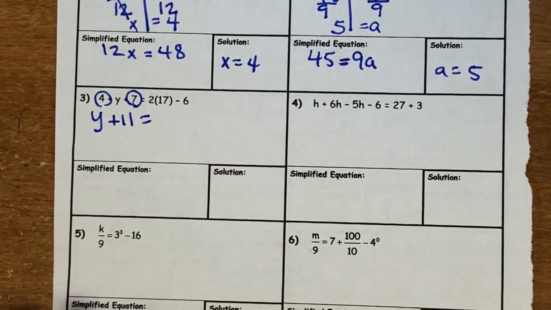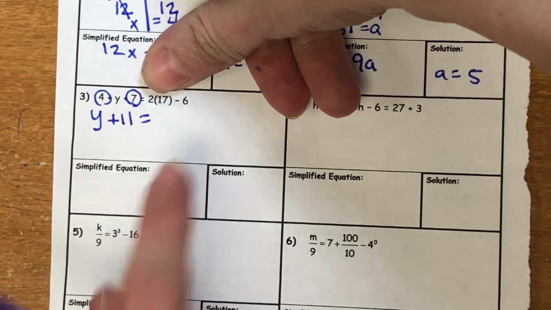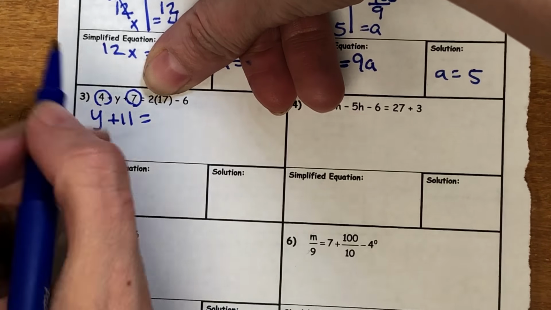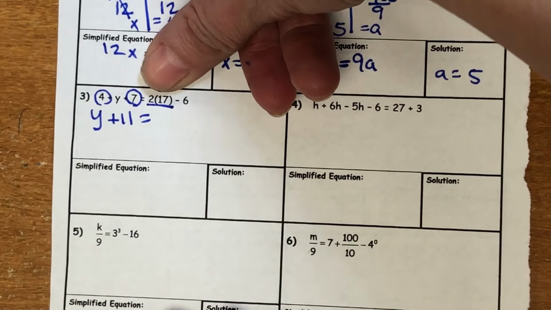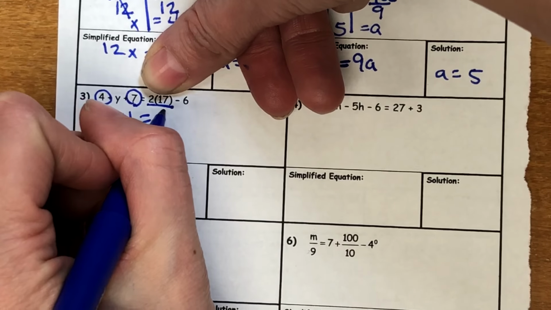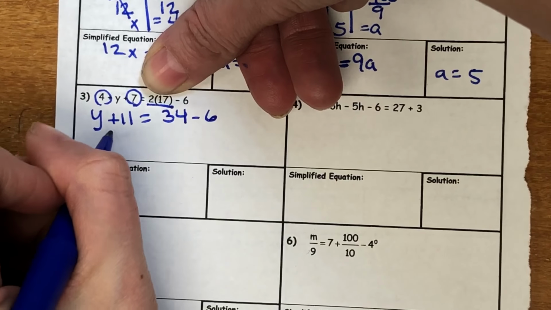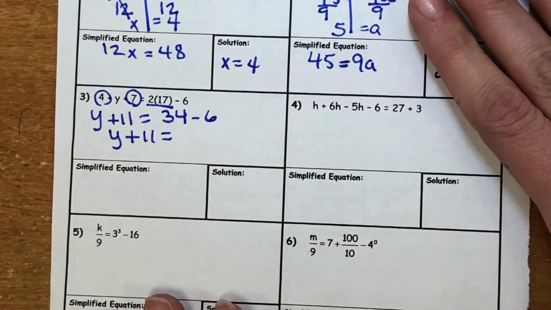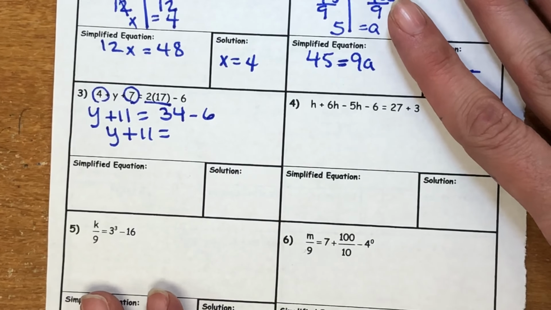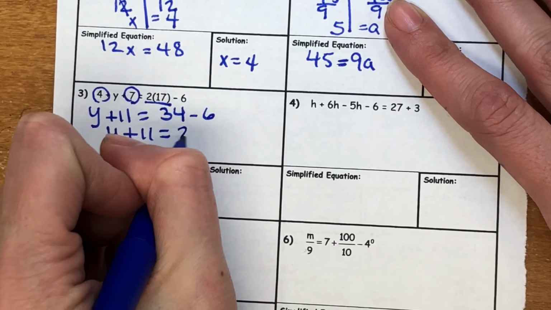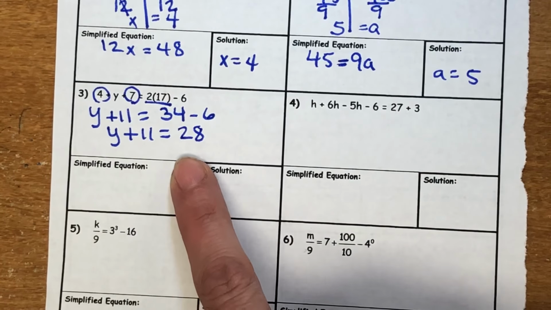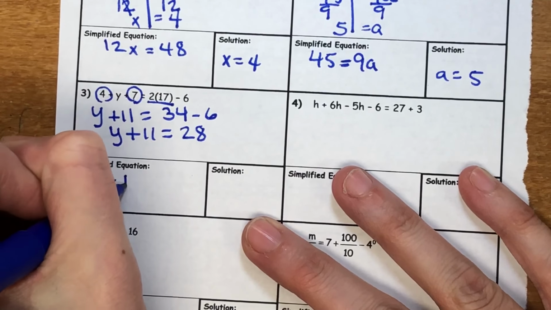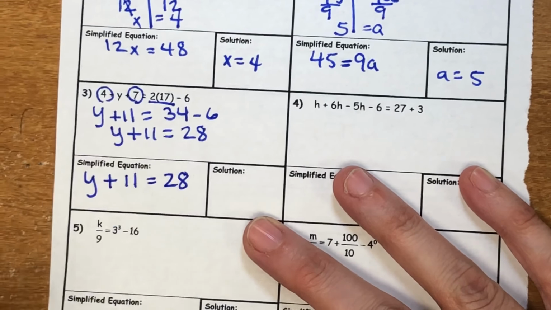And let's see what we can do on the other side. While following the order of operations, I can multiply 2 times 17. Well, 2 times 17 is actually 34. I'm just going to rewrite this. And 34 minus 6 is going to give me 28. So my simplified equation is going to be y plus 11 equals 28.